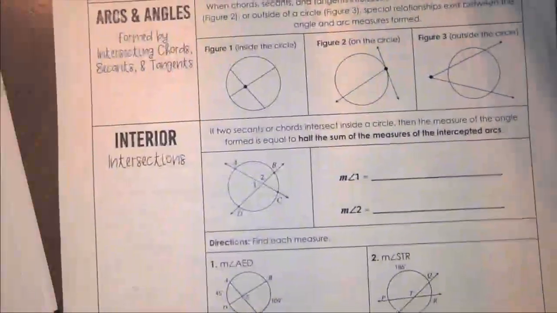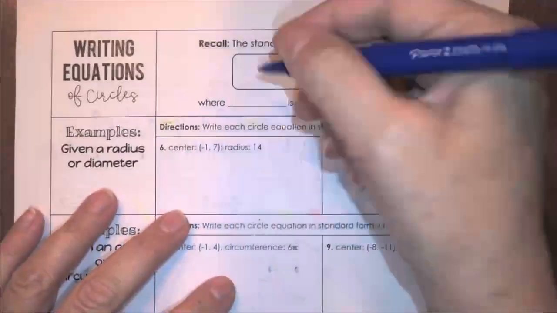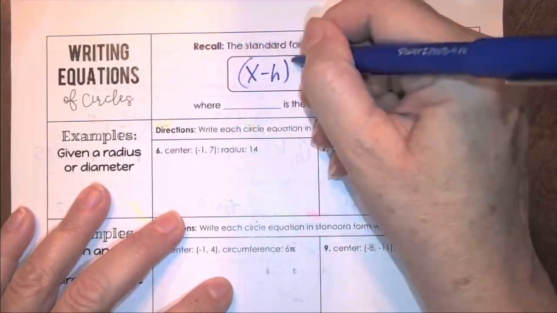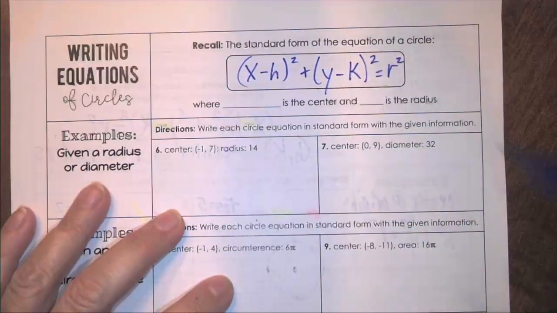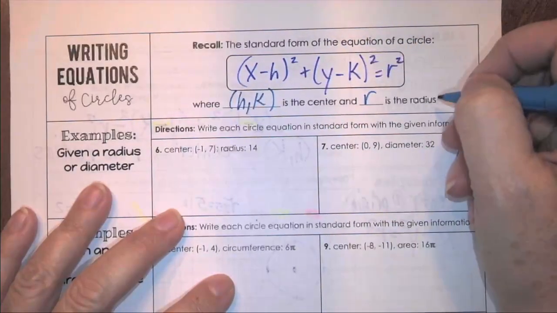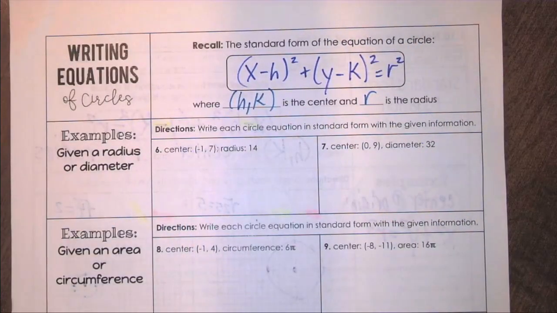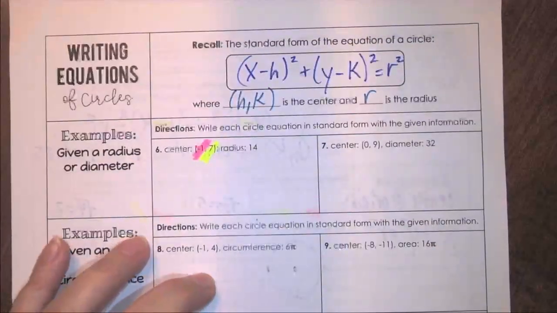All right, let's write some equations. So, once again, standard form, let's just have it up here where we can access it easily. X minus h squared plus y minus k squared equals r squared. Once again, hk is the center and r is the radius. Okay, write the equation in standard form. So, here's our center. Here's our radius.